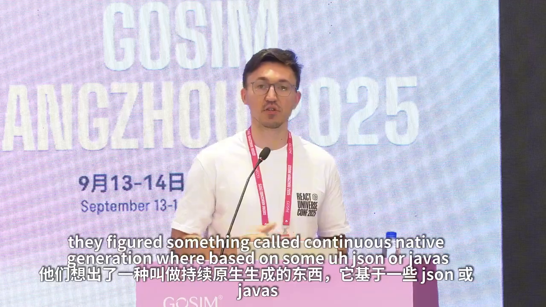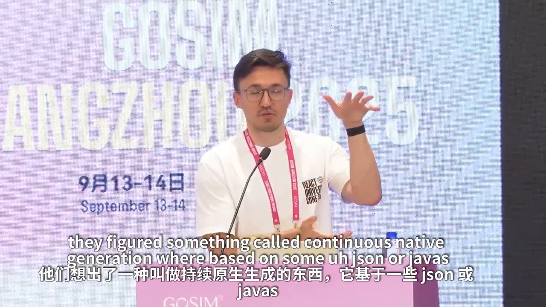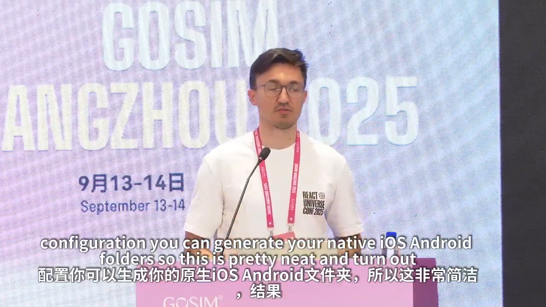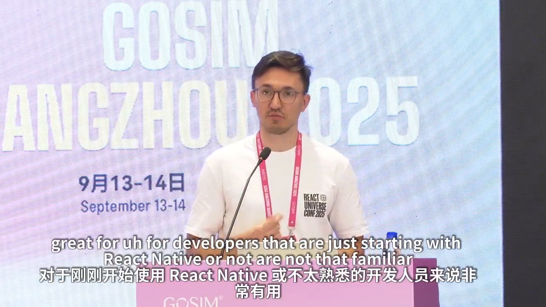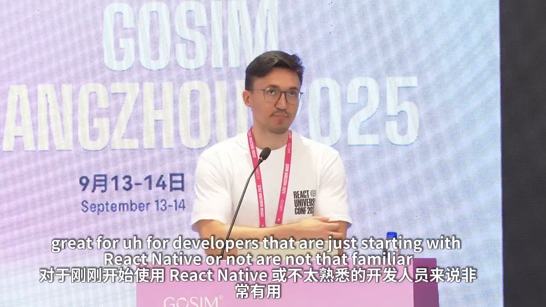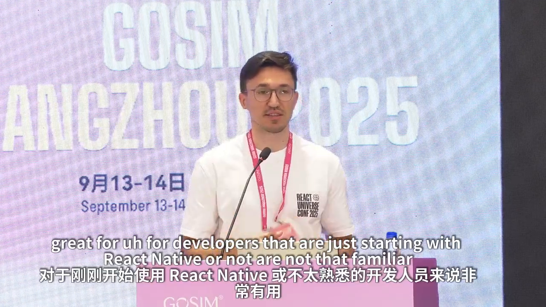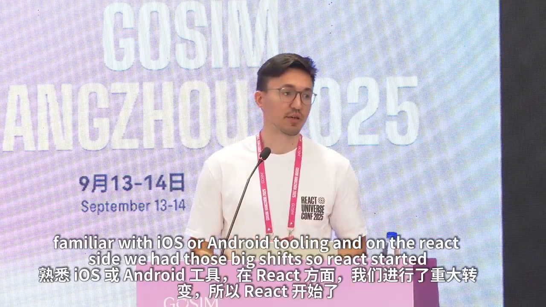And later on, they figured out something called continuous native generation, where based on some JSON or JavaScript configuration, you can generate your native iOS and Android folders. So this is pretty neat and turned out really great for developers that are just starting with React Native or are not that familiar with iOS or Android tooling.